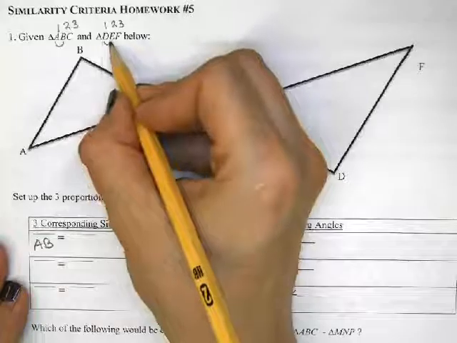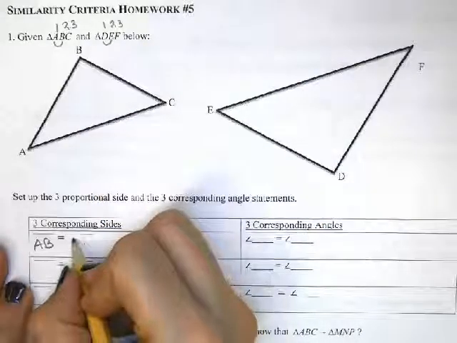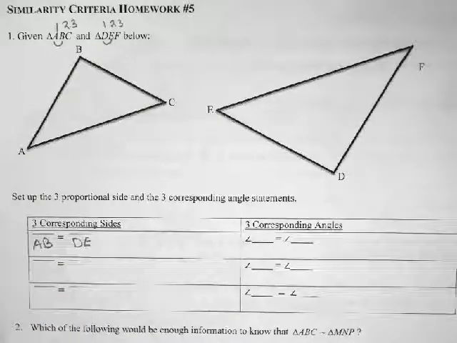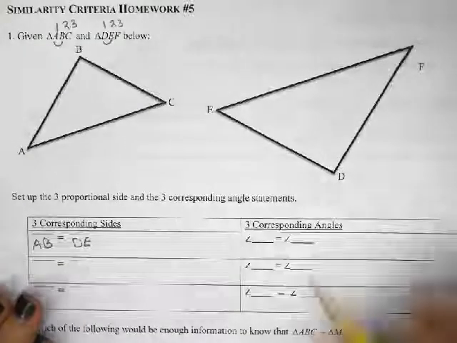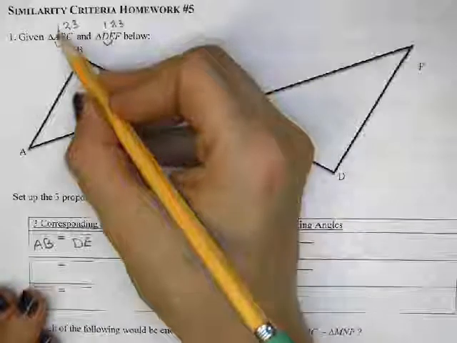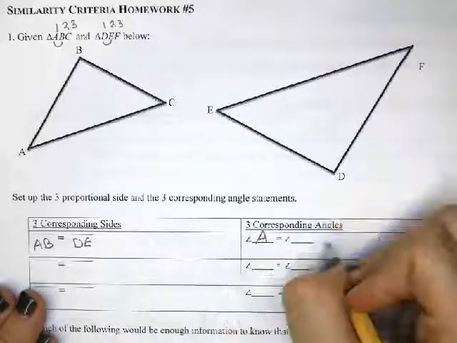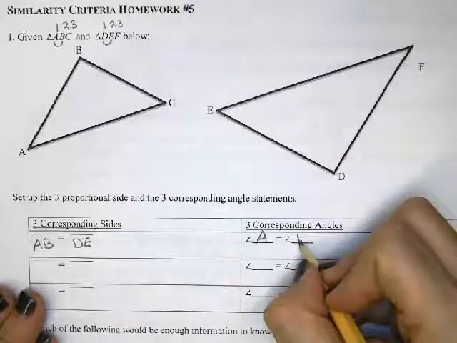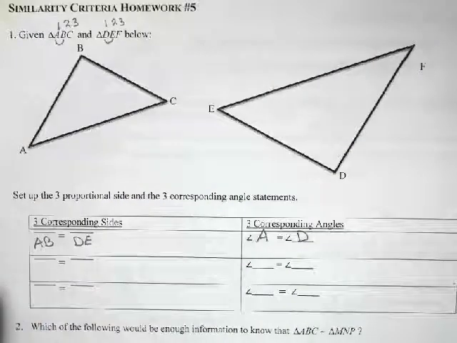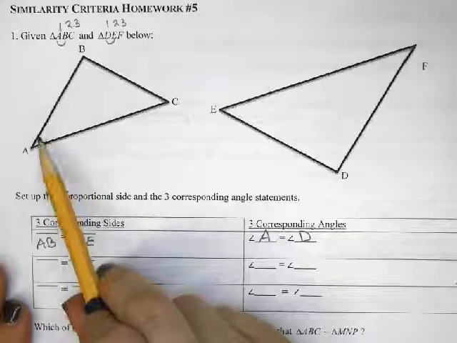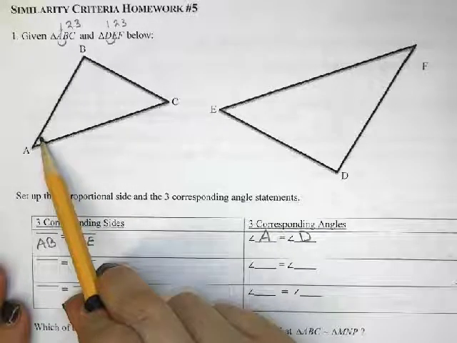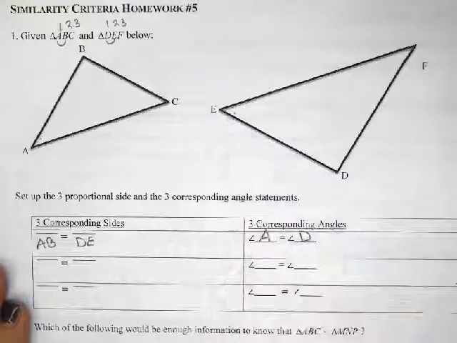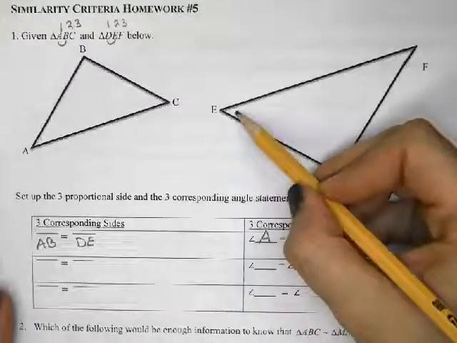And D to E is a 1 to 2. That's how I would create my first one. Same thing I would do with the angles. Angle A is in the first position, so angle A is going to be congruent to angle D in the first position. So don't get tricked where you think you're matching the shapes and you're going to try to match angle A with angle F, because that's angle E. That's not going to work.